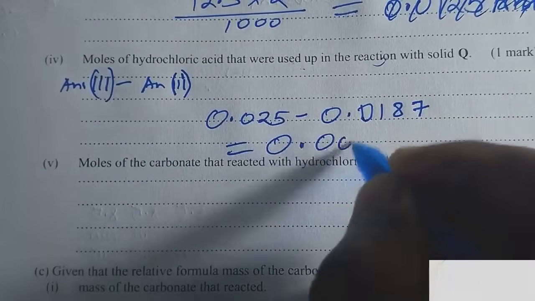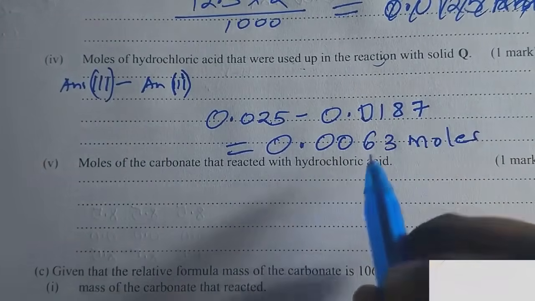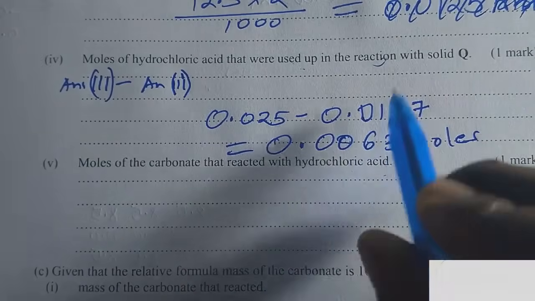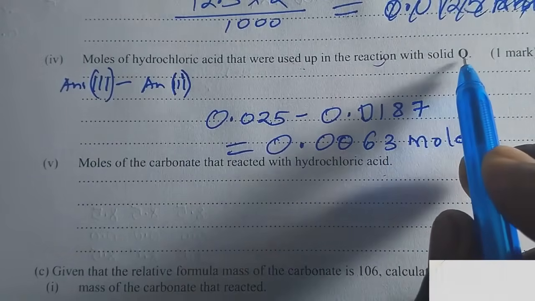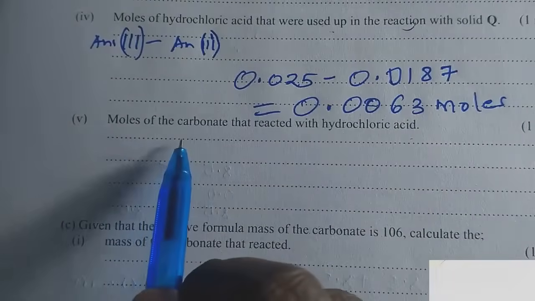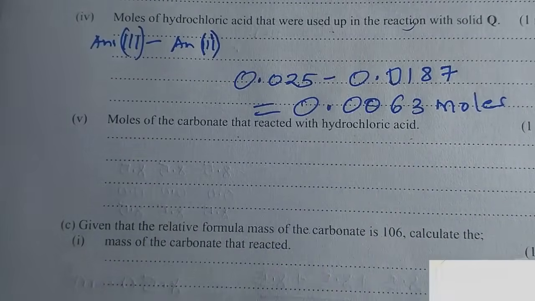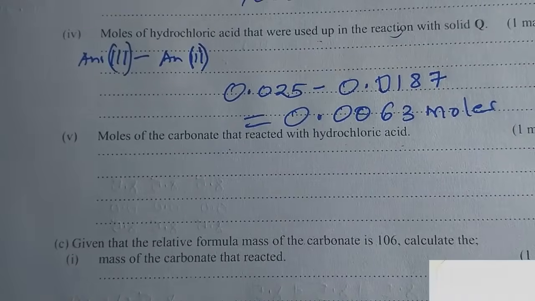0.063 moles. So this is the number of moles of HCl that reacted with solid Q. Calculate the number of moles of the carbonate that reacted with the hydrochloric acid. Number of moles of Q. First, you need to know the reaction ratio.